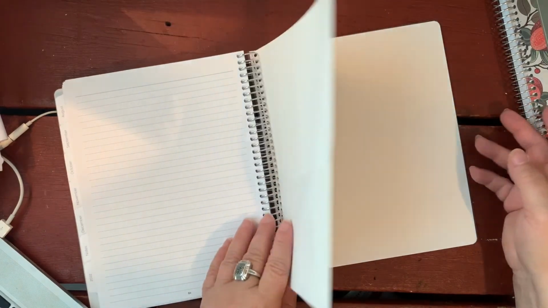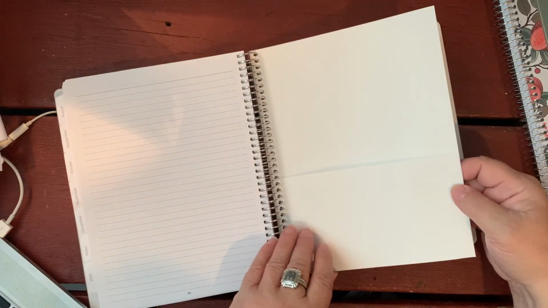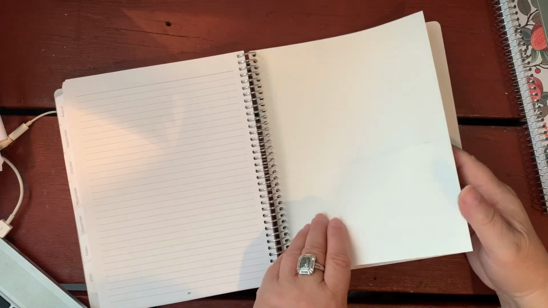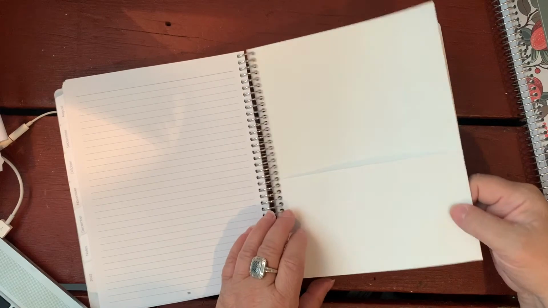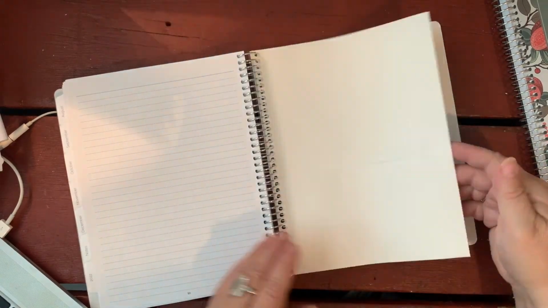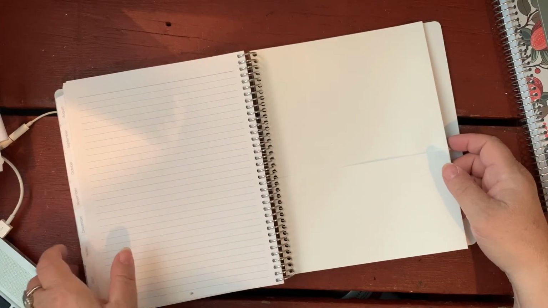And then I also had gone away from having a pocket. I did put that back for the 2020 Agendio, because I had missed it, and I found that I really used it. My training schedules, my grandson's ball game schedules, and things like that. I had a place to put those papers and be able to refer to them weekly.